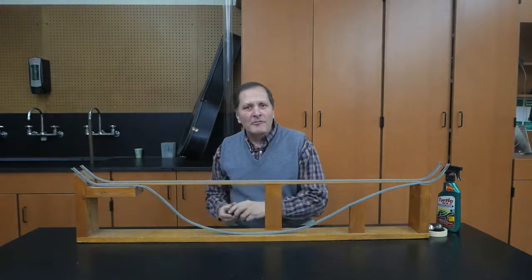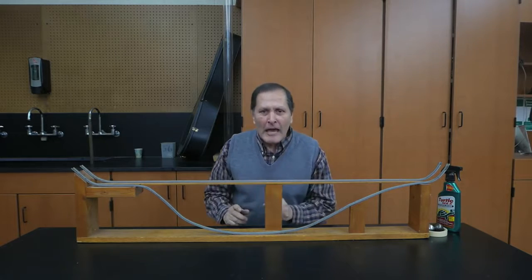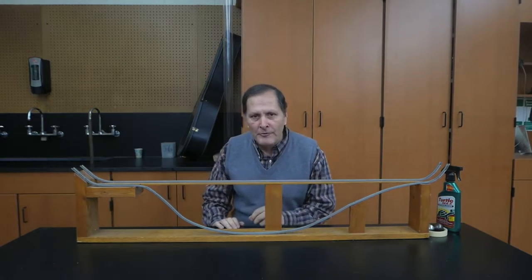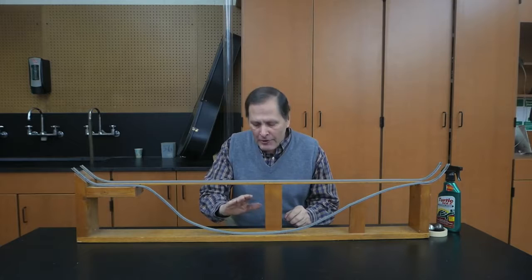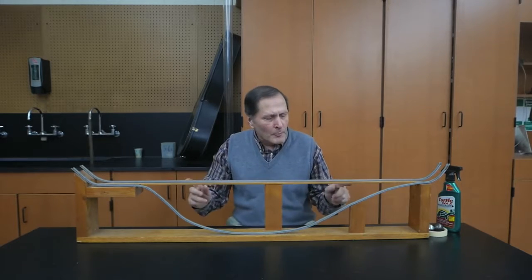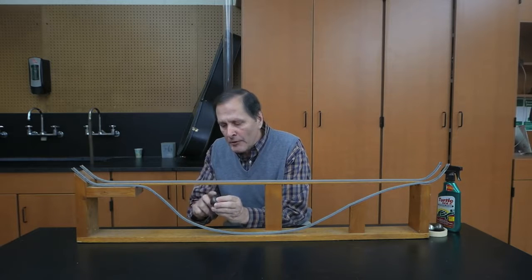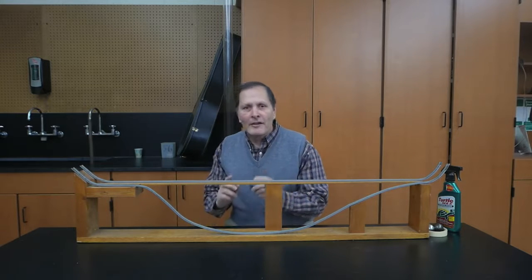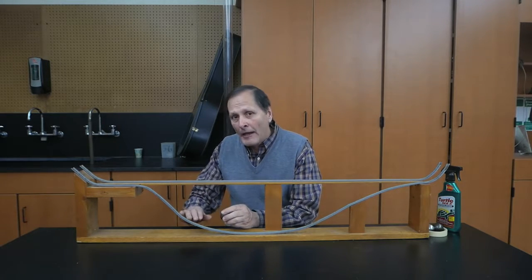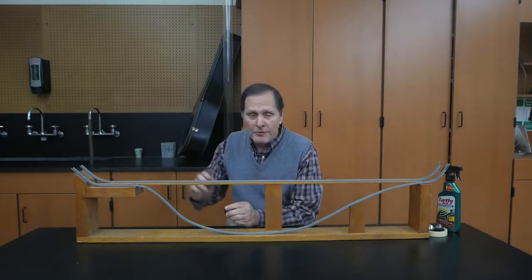Now for the ball to climb the opposite side, it's got to change those kinetic energies back into gravitational potential energy. And if I try making this track too low, well then the sides would become steeper. And if it's too steep, then we're not going to have enough friction between the ball and the track to be able to change that rotational kinetic energy back into gravitational energy to climb the track.